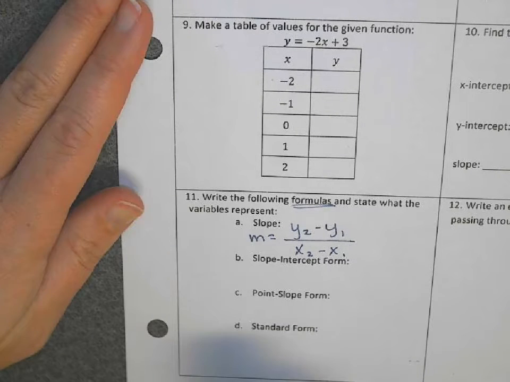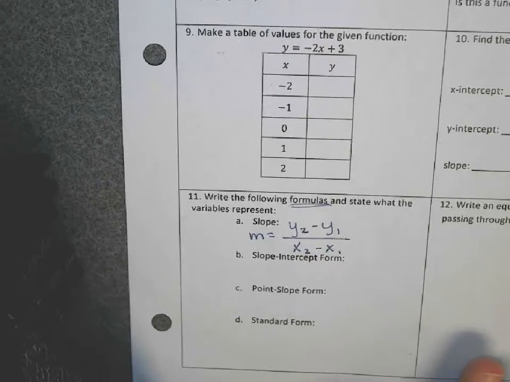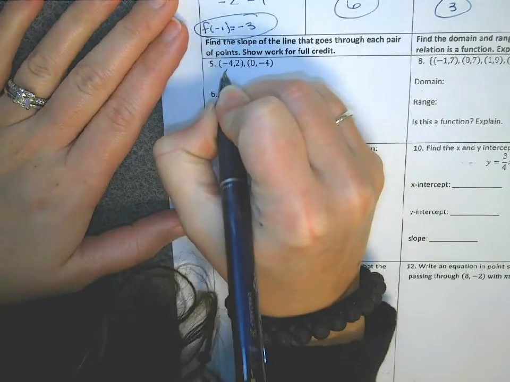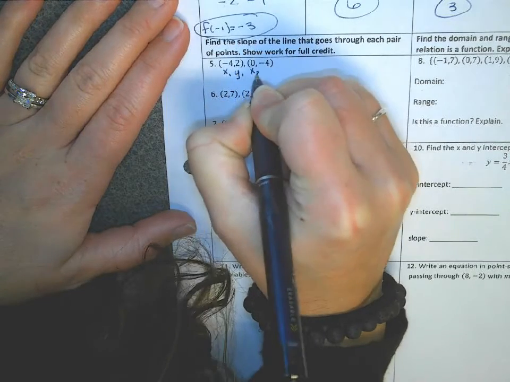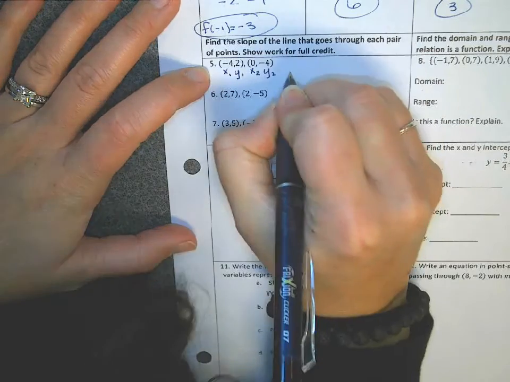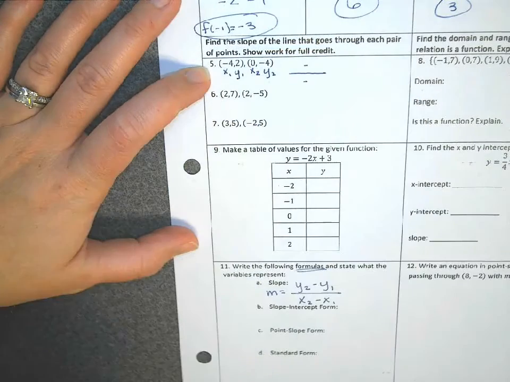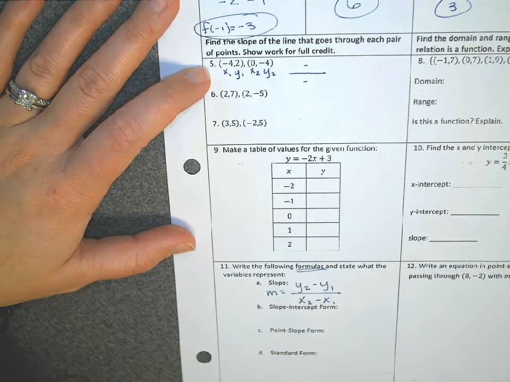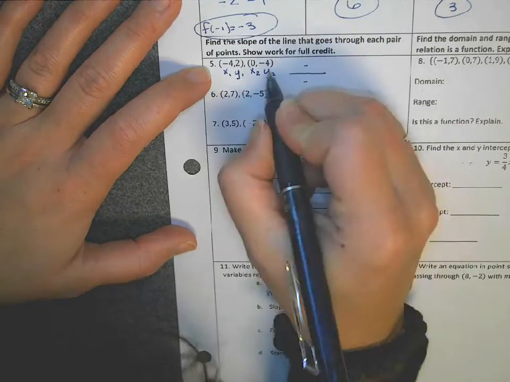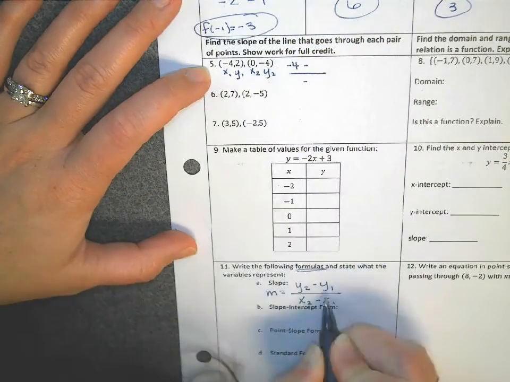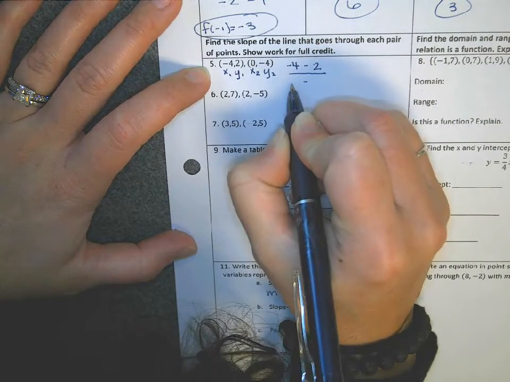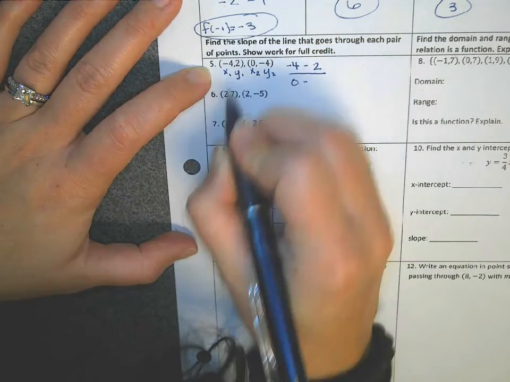Okay, now that we have that formula, let's go ahead and fill this in. Up here, let's pretend that this is point 1, so we'll call this x1, y1. This will be x2, y2, and I'm going to fill those numbers into this formula. I need to always show my work, so I have a fraction with subtraction on the top and subtraction on the bottom. y2 comes first. y2 is negative 4. y1 comes next, which is 2. x2 is first on the bottom, that's 0. x1 is negative 4.